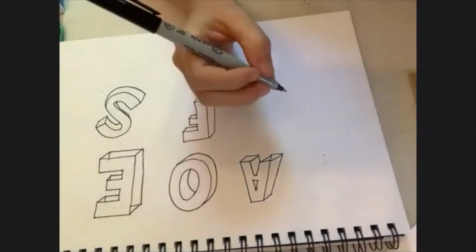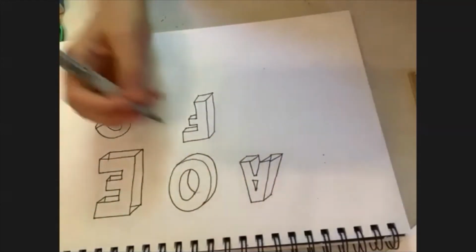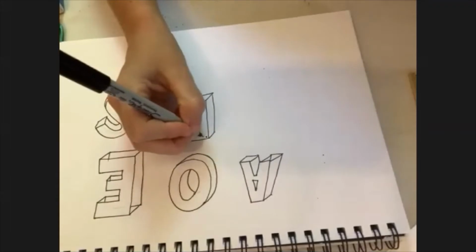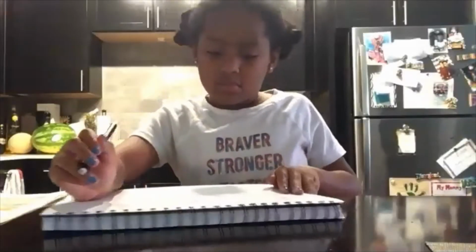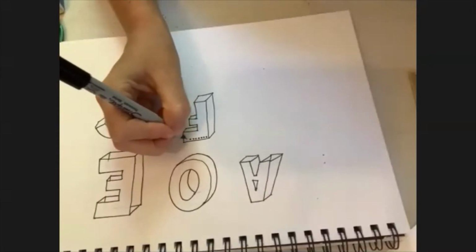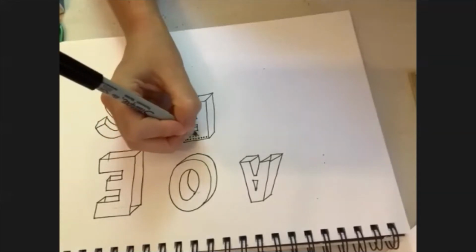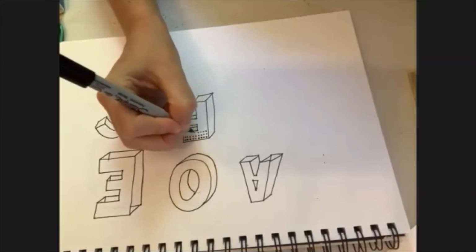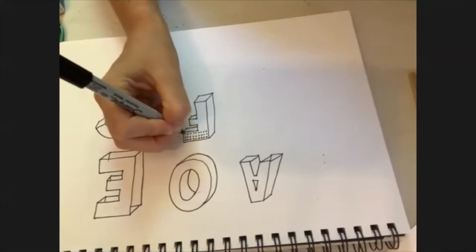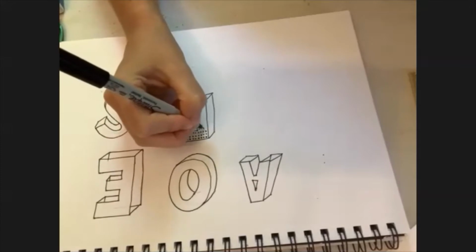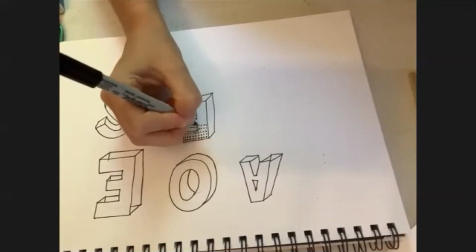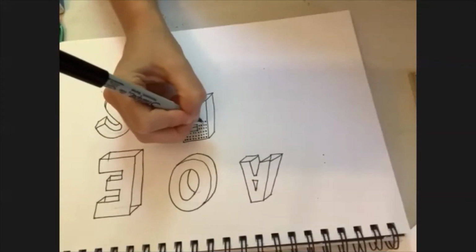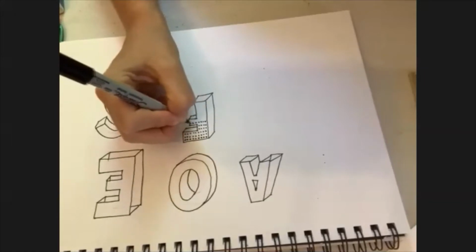A lot of comic book letters have like little dots on the inside. So you could make dots all over it, or you can make a line, make any kind of pattern on the inside of your letter.